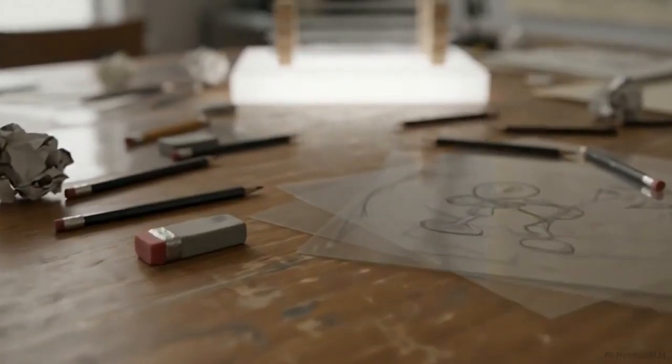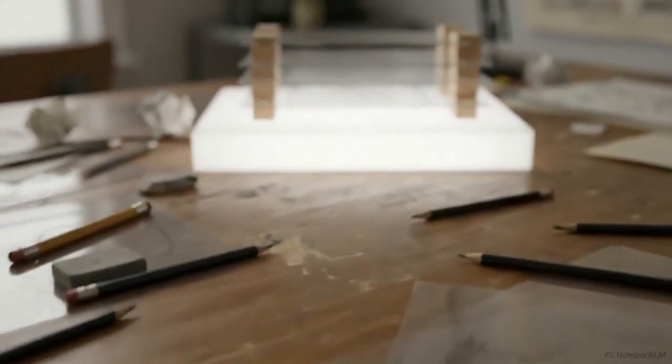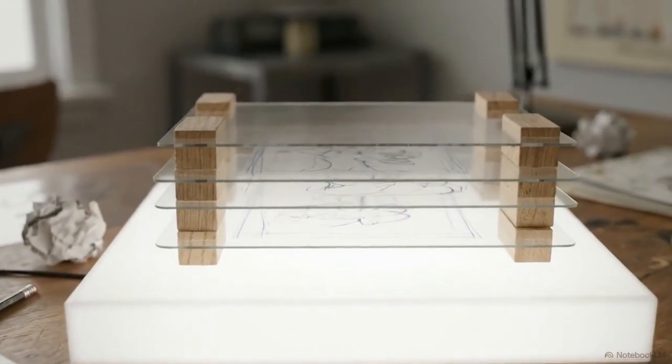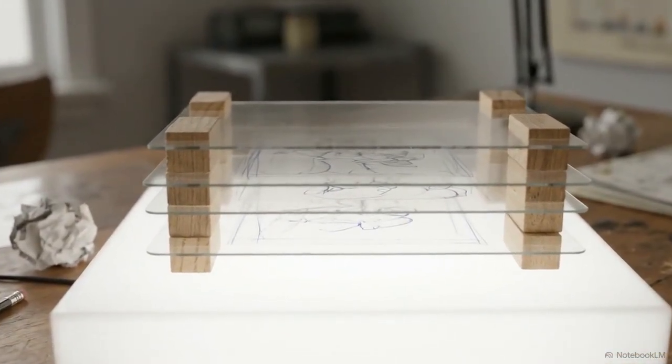The artists of the 1950s used clear layers and precise mathematics to hack our perception, turning perfectly flat illustrations into a vibrant, three-dimensional reality.